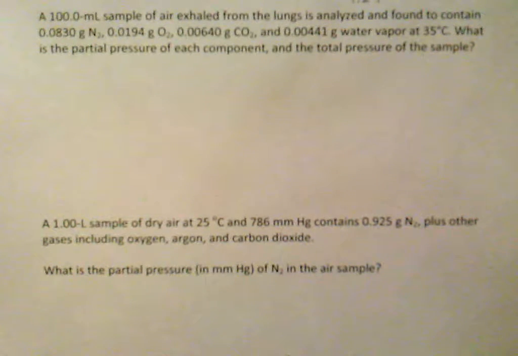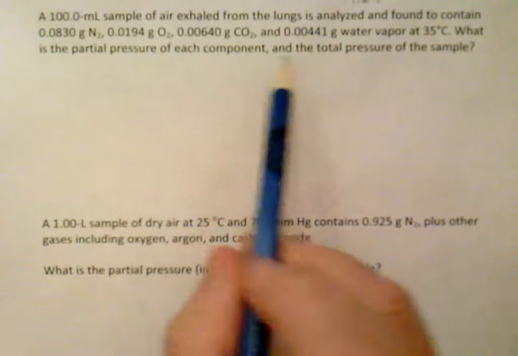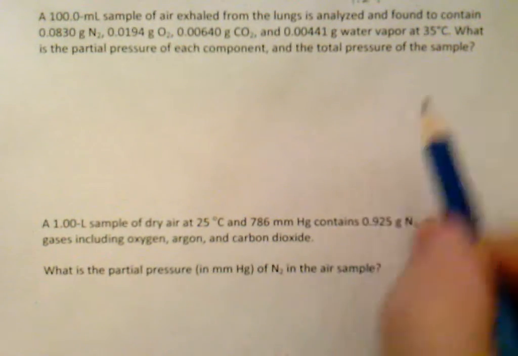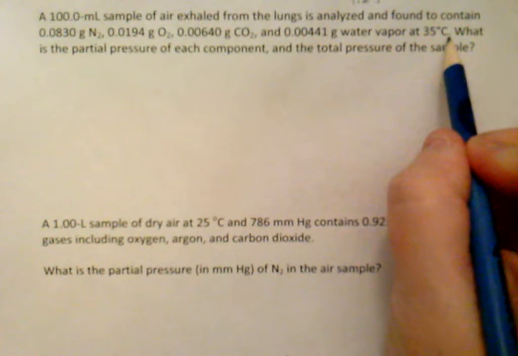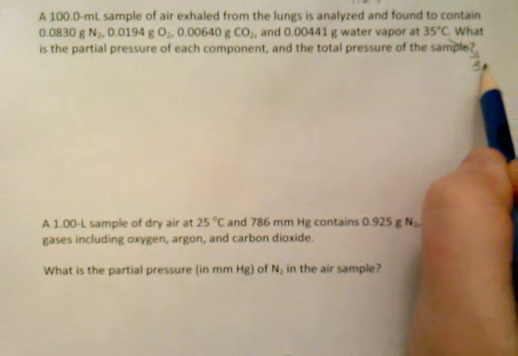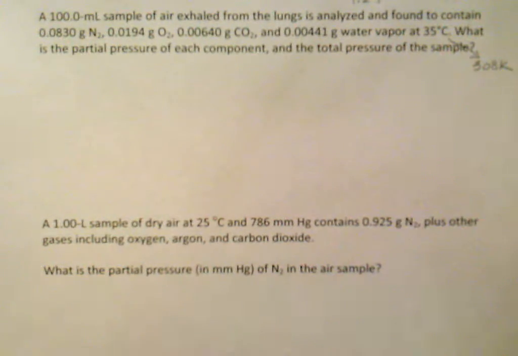All right, this is a 100 milliliter sample of air exhaled from the lungs. Okay, so it gives us grams of each of these gases, N2, O2, CO2, and water vapor. It gives us the Celsius. So again, I'm just going to say this is 308K in case I need that later. What is the partial pressure of each component and the total pressure of the sample?